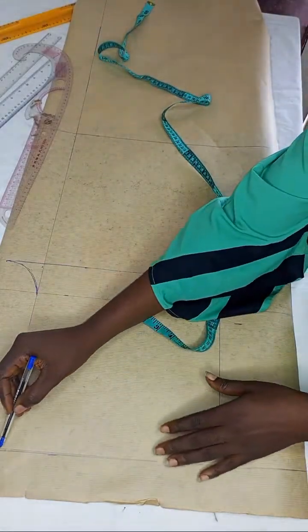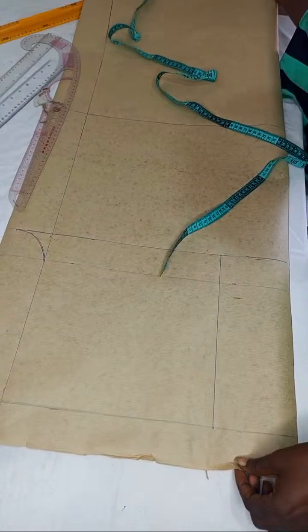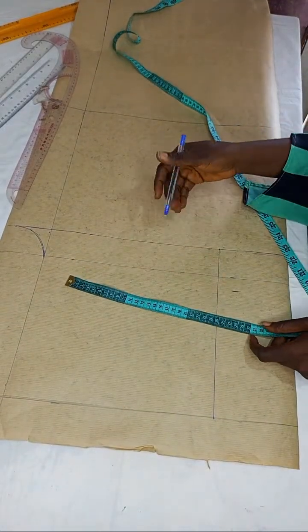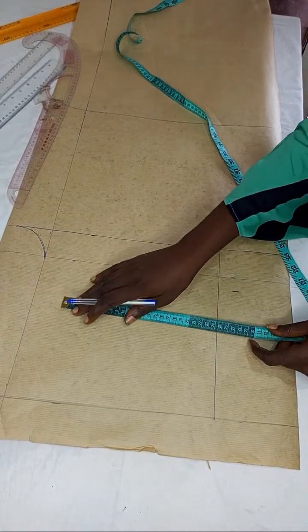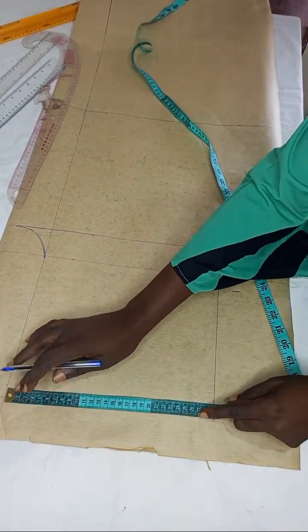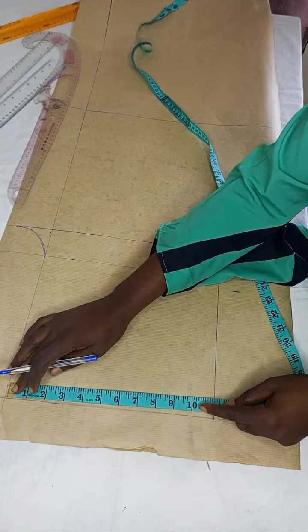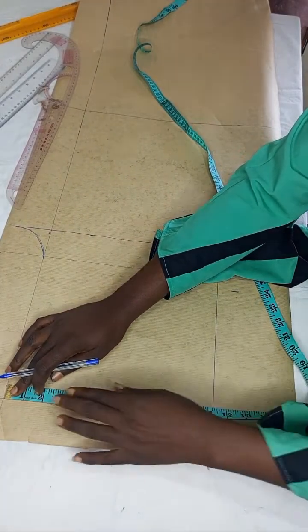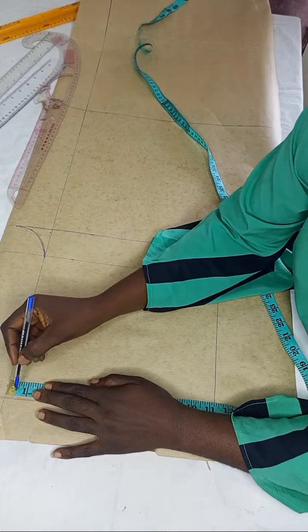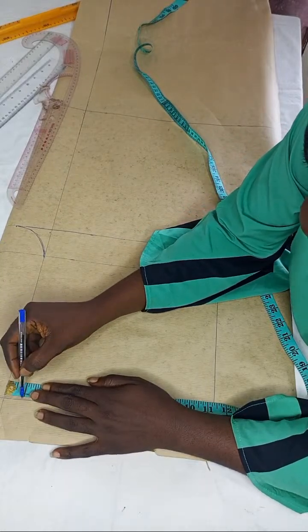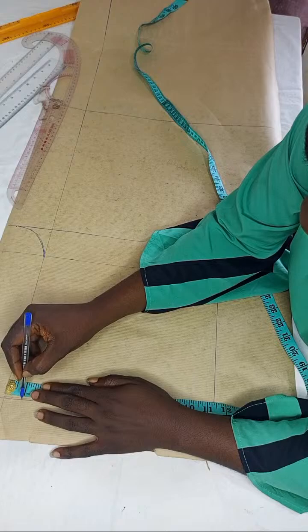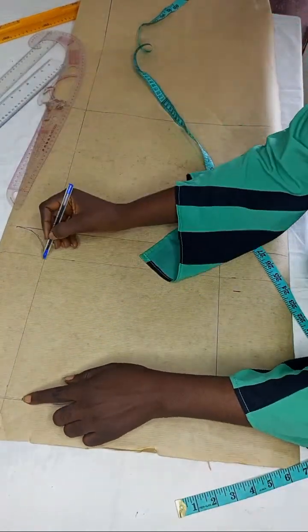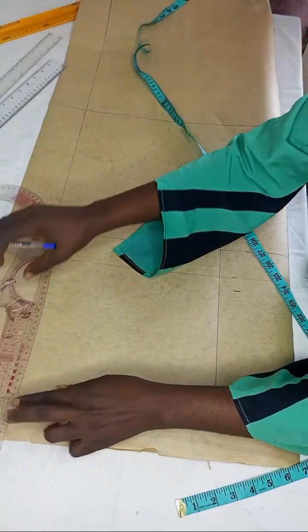So from this line, I'm going to put in my waist measurement, but before that, I'll come in by 1 inch and shape it back to the hip line.